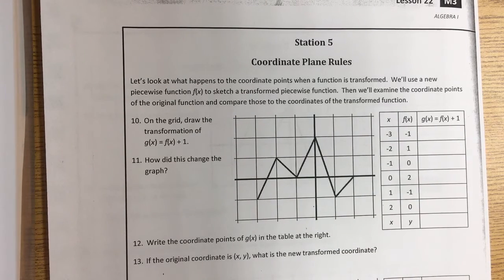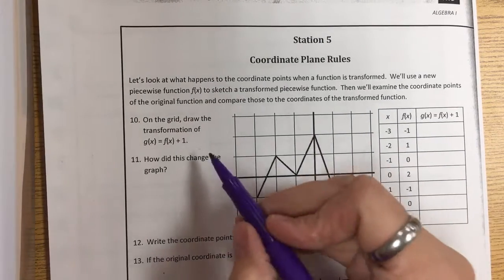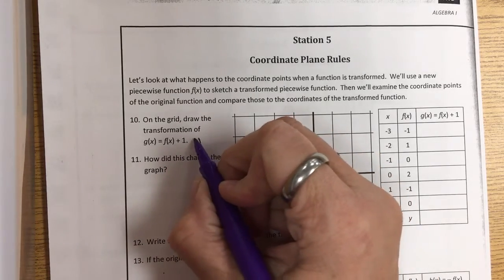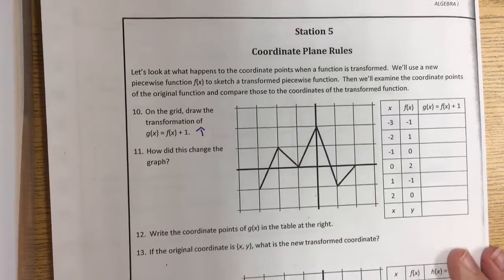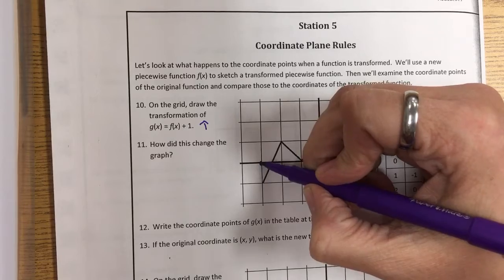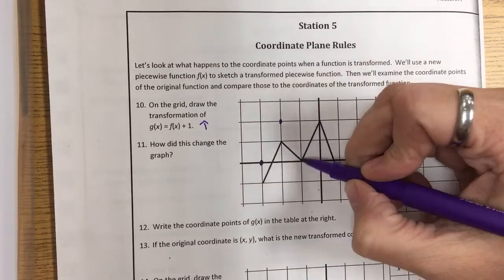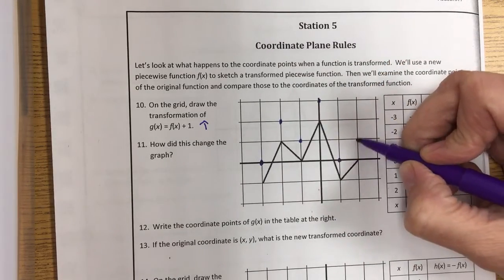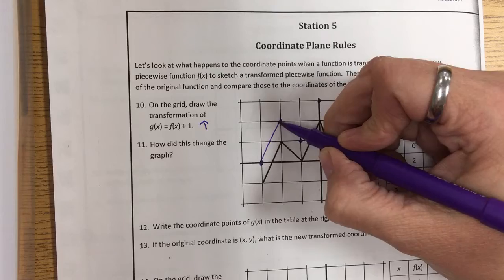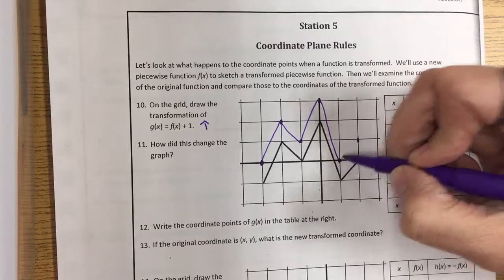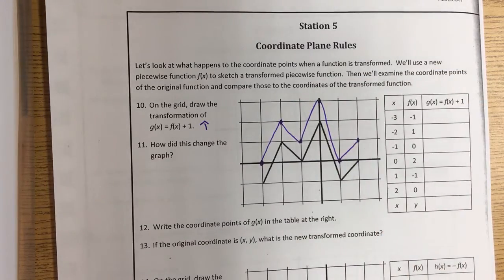Okay, so station 5. Now, the other day when we were in class, I talked about f of x and you adding 1, that means you're going to move up. You're going to move up 1. So each one of these vertices, I'm going to move up 1. So I move this one up, I move this one, here, here, here, and here. And then hopefully you're using a straight edge. I know I should be. And so there we go.